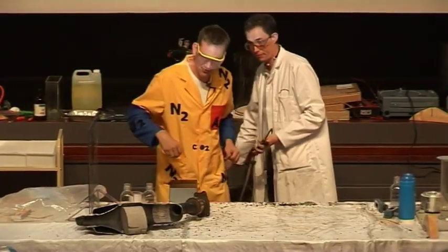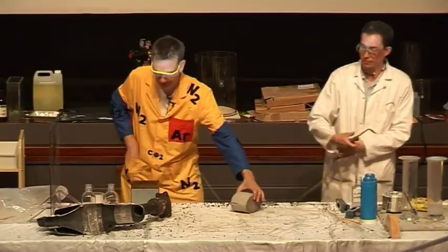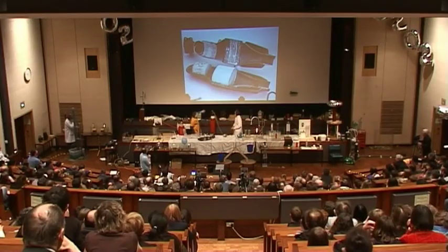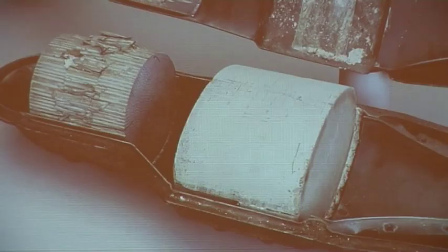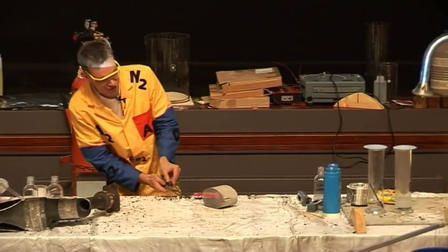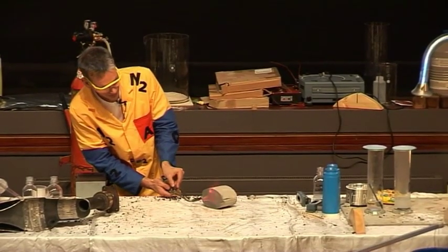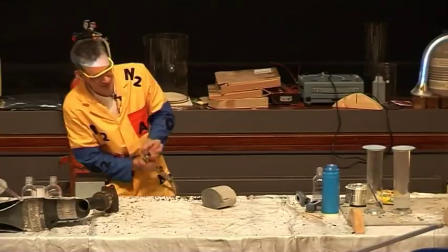Now, catalysts are very important. You may have a catalyst in your car. So here we have a catalytic converter that we can see on the slide. And this has some of the metals palladium and platinum in it. I'm going to heat up the surface of this using a flame of hydrogen. Okay, so now it's nice and warm. This will help the reaction start.